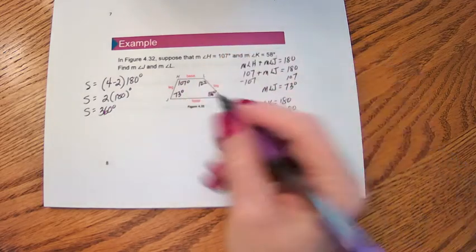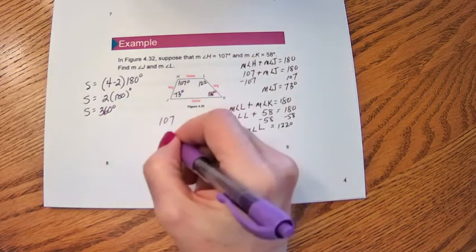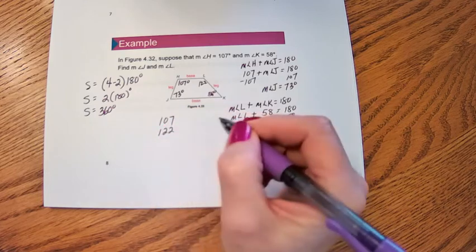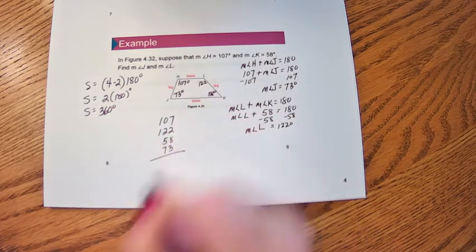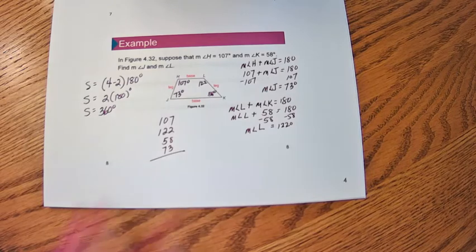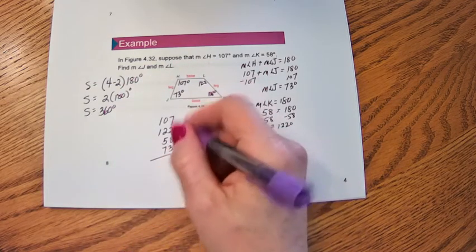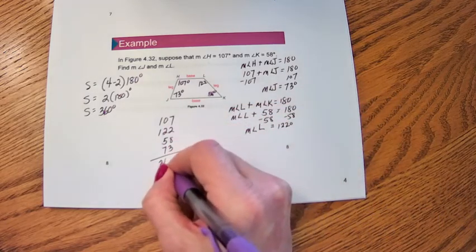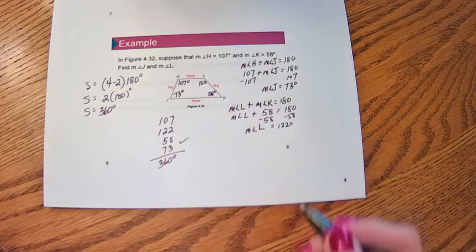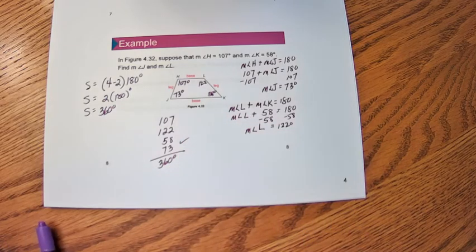degrees. So let's check 107, 122, 58, and 73. If we are right, they should add up to 360. So do that by hand or on your calculator, and you will find out that they add up to 360. So that's kind of our check that we have not made a calculation error.